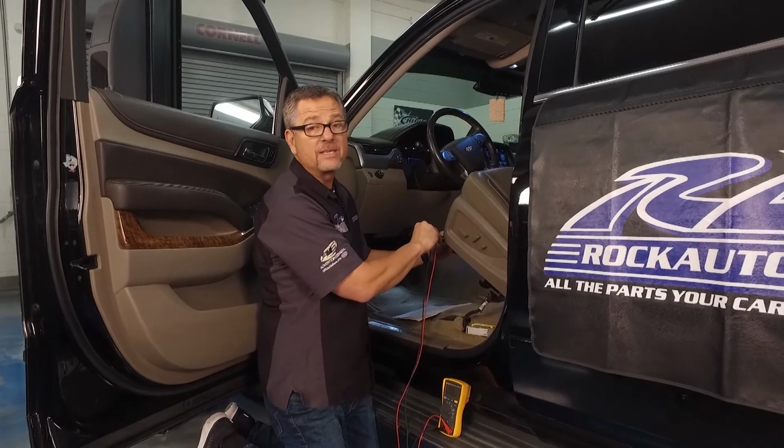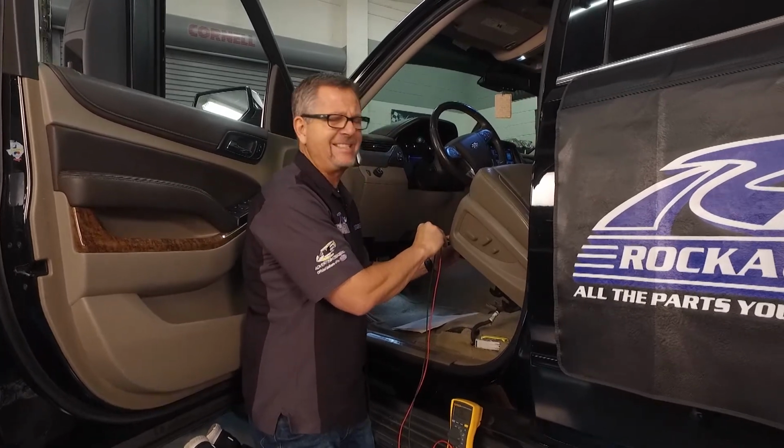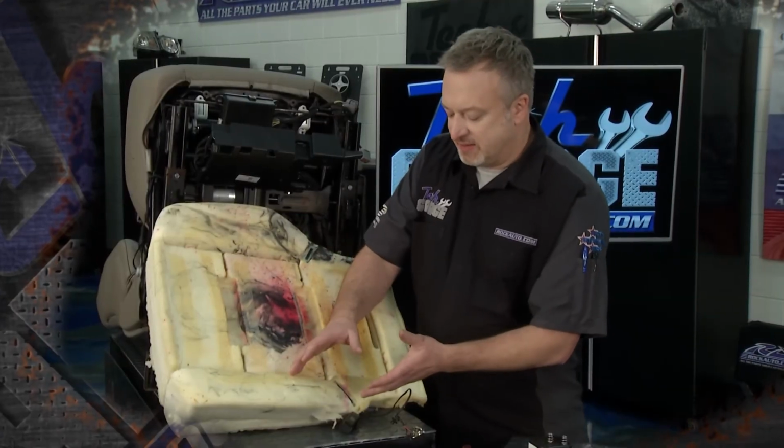Well, the OL showing us we have a haptic motor problem, so we'll just get the seat out, take it over to the bench so you can see what's going on. You don't want to miss that.